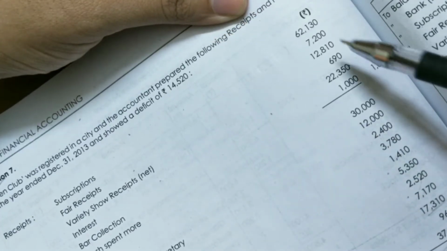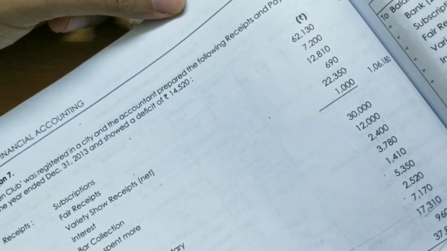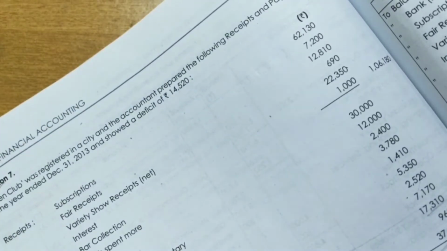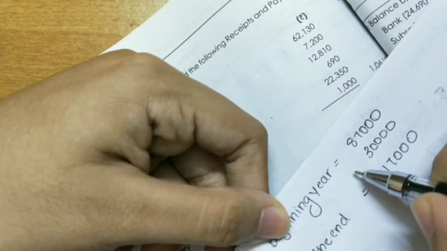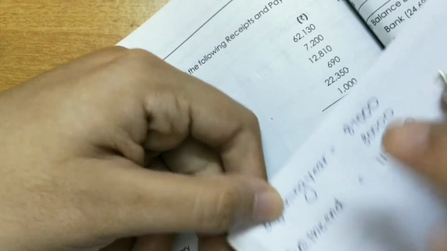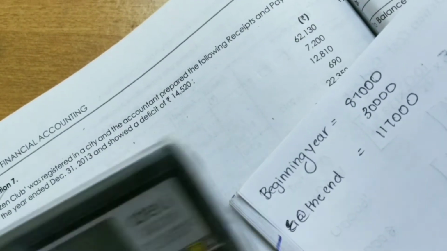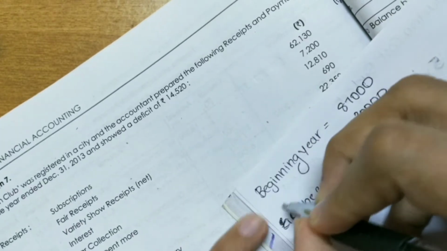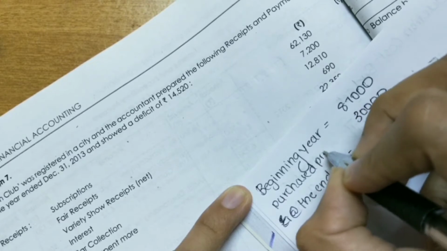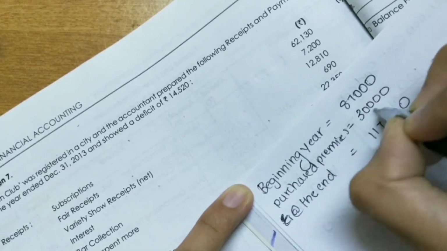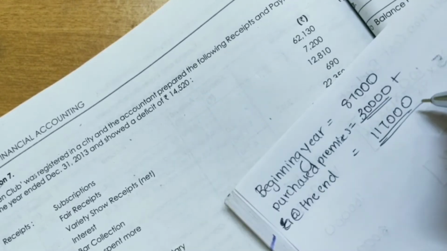Since this is a receipts and payments account, what they mean is that 30,000 rupees is there. Maybe they would have bought a new premises of rupees 30,000, and together it became 1,17,000. So this is what they meant by this. They purchased premises of rupees 30,000, and together it became 1,17,000.